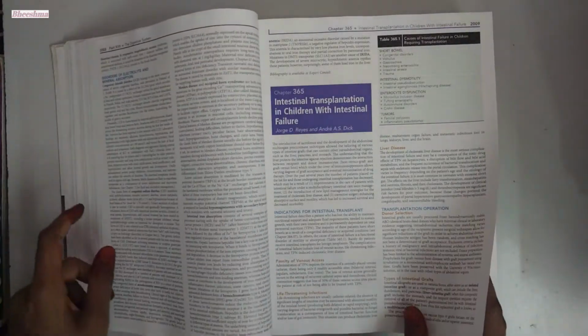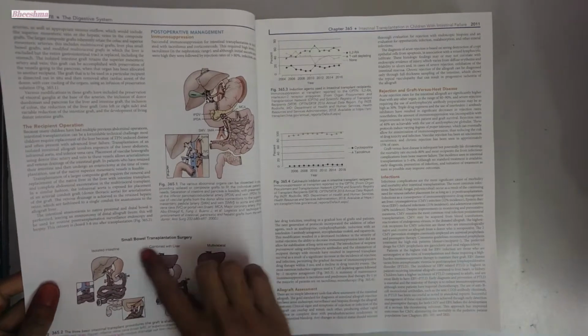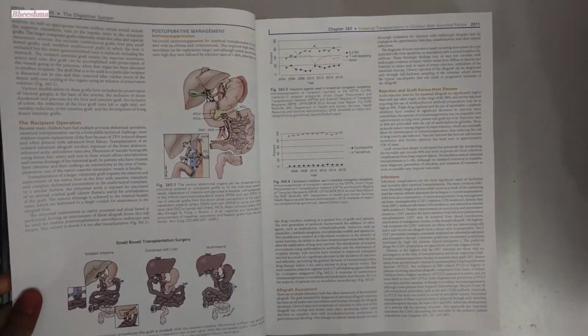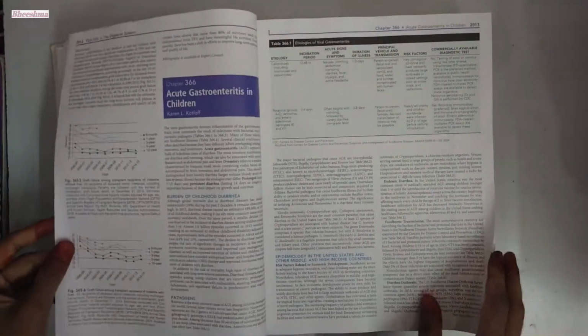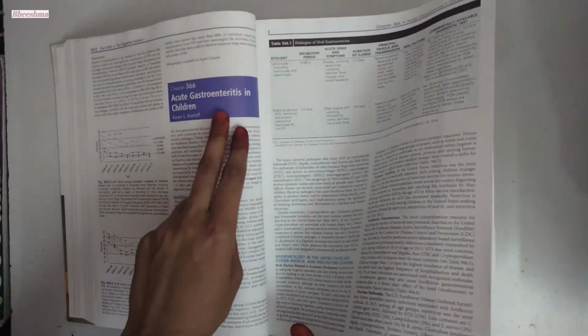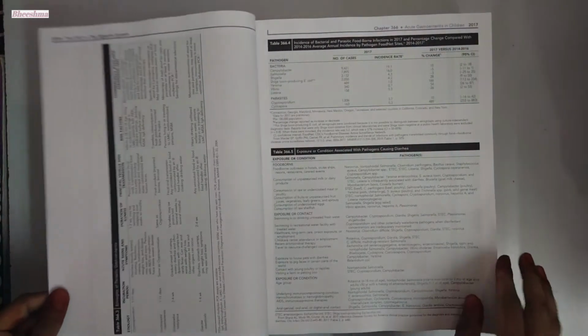Here about intestinal transplantation in children with intestinal failure. Here the small bowel transplantation surgery, like the 3 basic intestinal transplant procedures. Then about acute gastroenteritis in children.